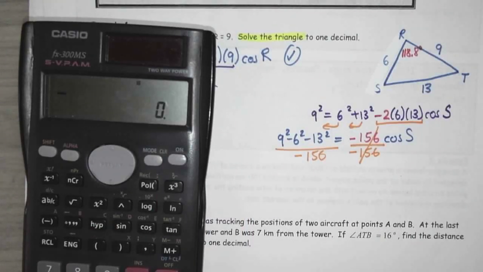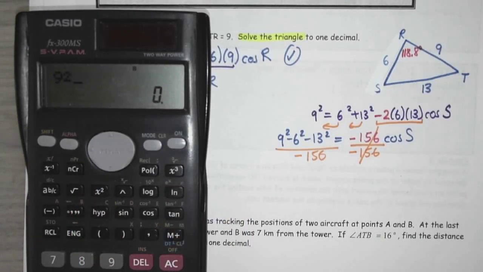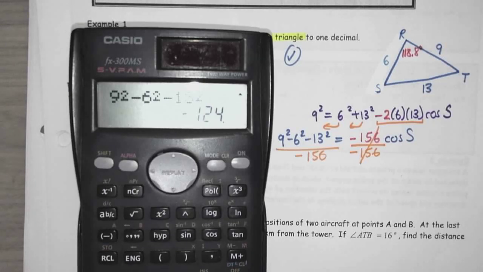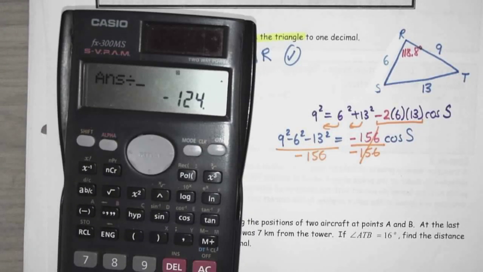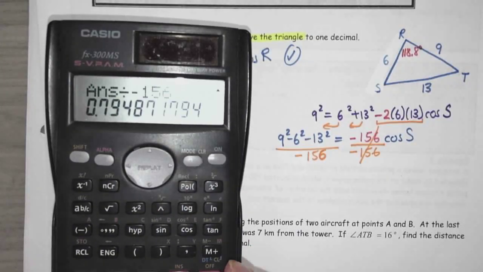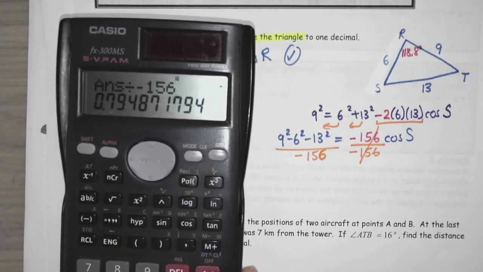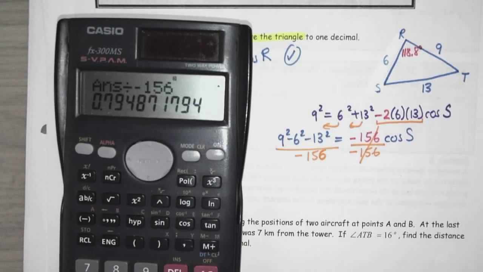Okay, so try that on your calculator. 9 squared minus 6 squared minus 13 squared. I press equals, so I get the top, so I get negative 124. Divided by, oh sorry, my 156 looks messy, 156 divided by negative 156, and I'm getting 0.79. Why am I always getting a decimal? Do you know why you're always getting a decimal there?